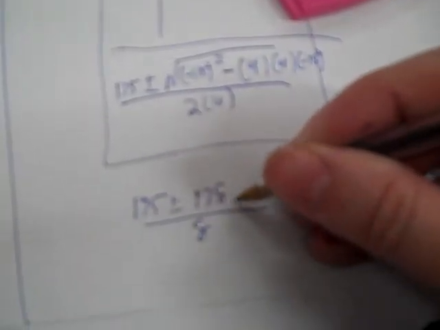I got 178.4. Okay, then I add. I make sure I hit equals after adding. Divided by 8, and that's going to be 44.18. Oh, there's 44. And now I minus. Hit equals and then divide by 8. That's negative 0.43. 44 is the answer I want to take.